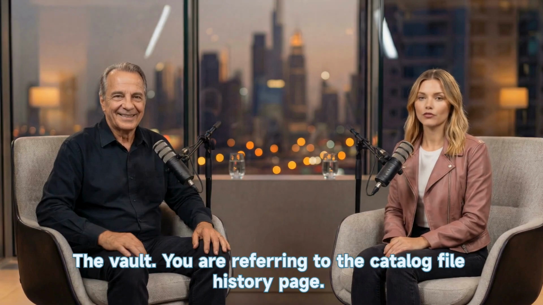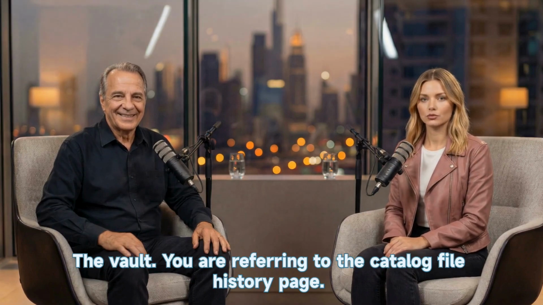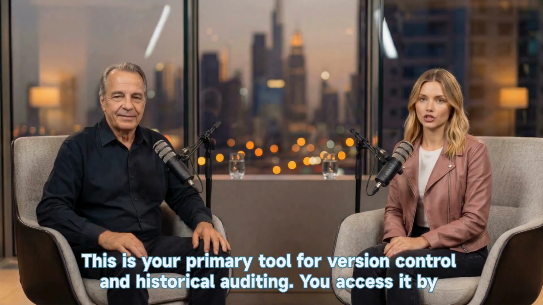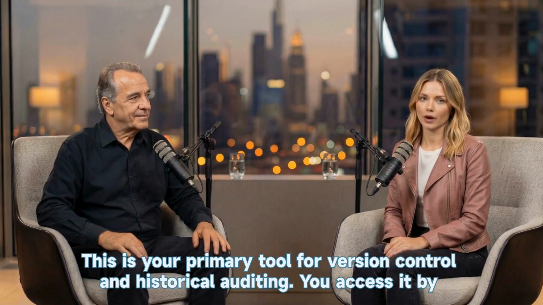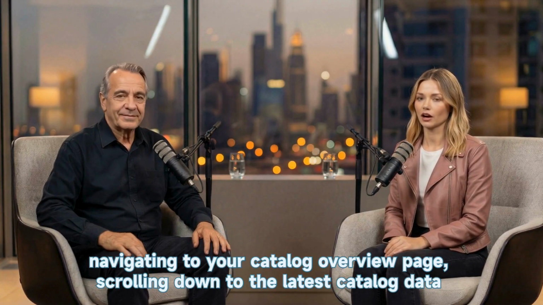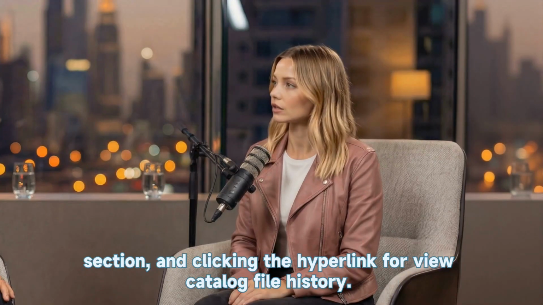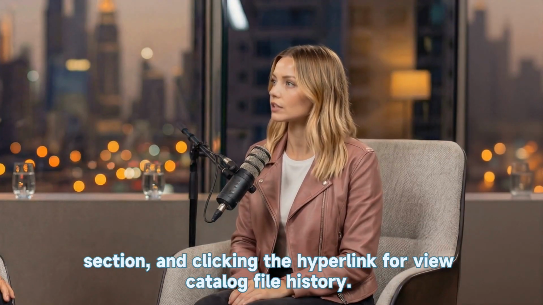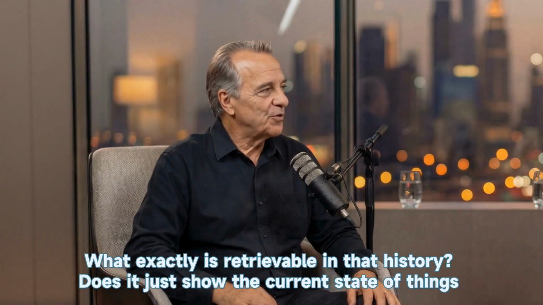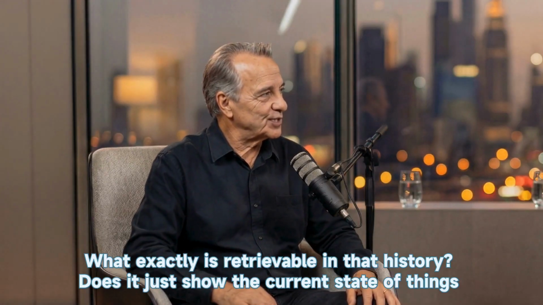The vault, you are referring to the catalog file history page. This is your primary tool for version control and historical auditing. You access it by navigating to your catalog overview page, scrolling down to the latest catalog data section, and clicking the hyperlink for View Catalog File History. What exactly is retrievable in that history? Does it just show the current state of things, or?